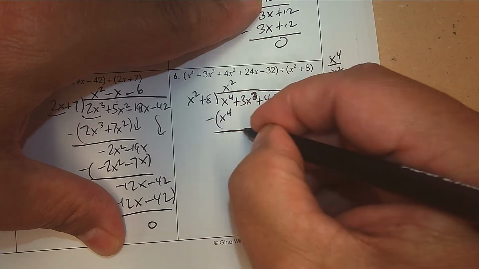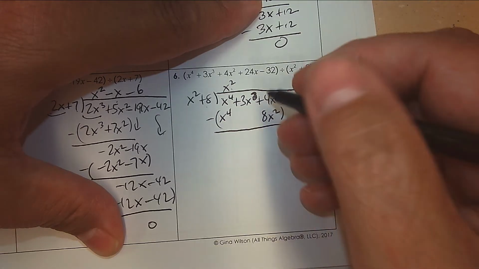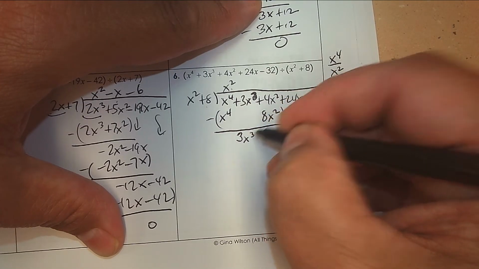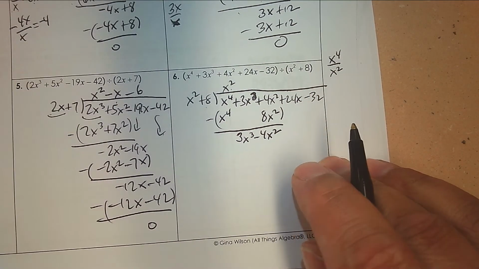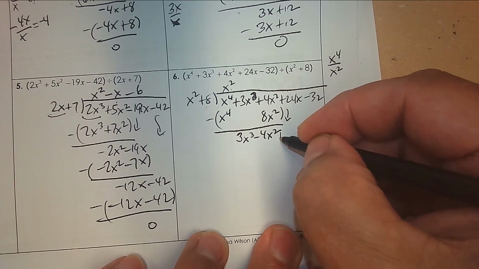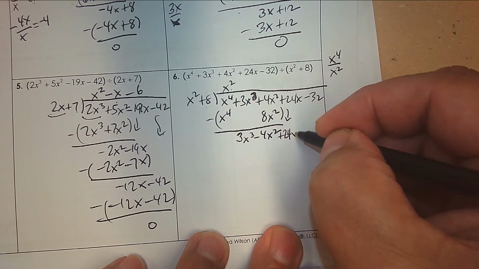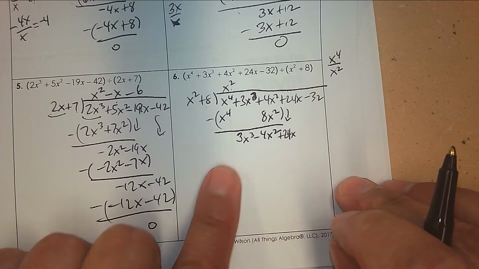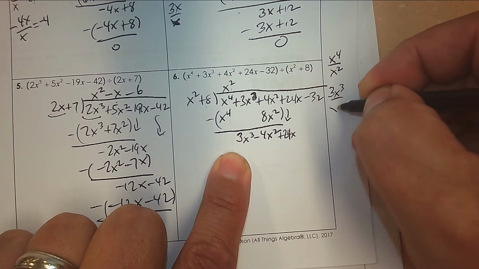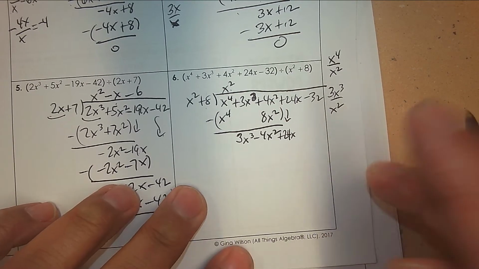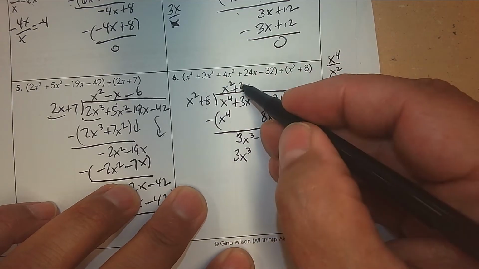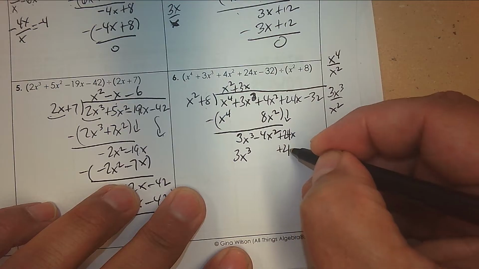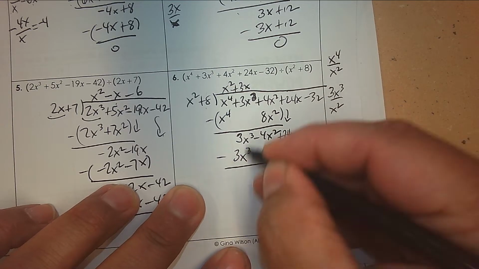I'm going to put that underneath so we have like terms. So the x to the 4ths eliminate. I still have 3x cubed, and then 4 take away 8 is negative 4x squared. You can bring down the next term, 24x. Take 3x cubed and divide it by x squared. That gives me 3x. Distribute, you get 3x cubed. 3 times 8 is 24, but it's 24x.